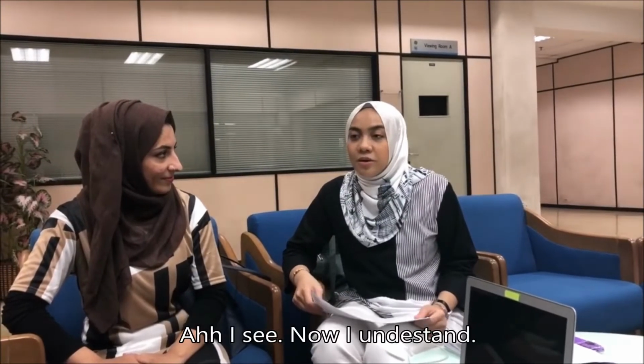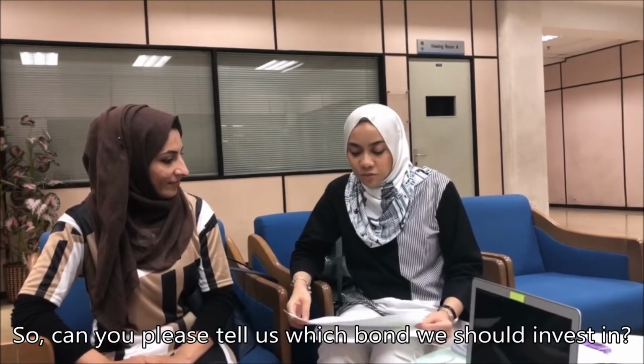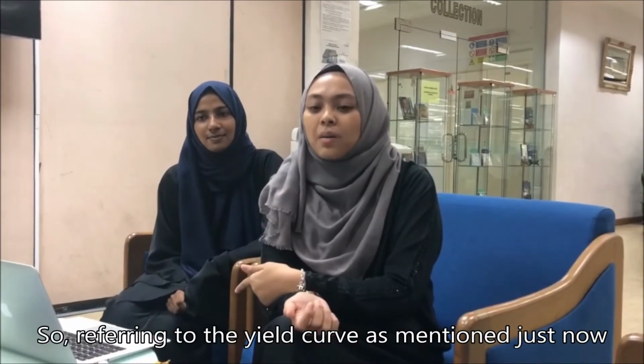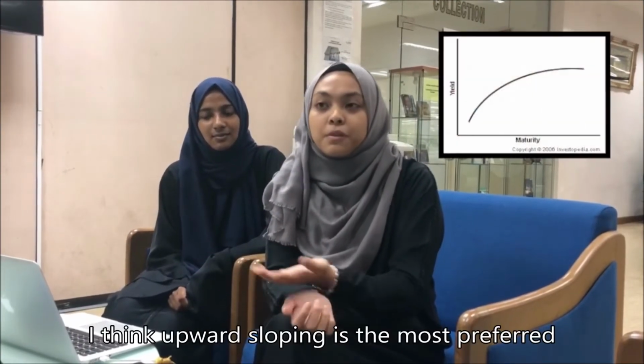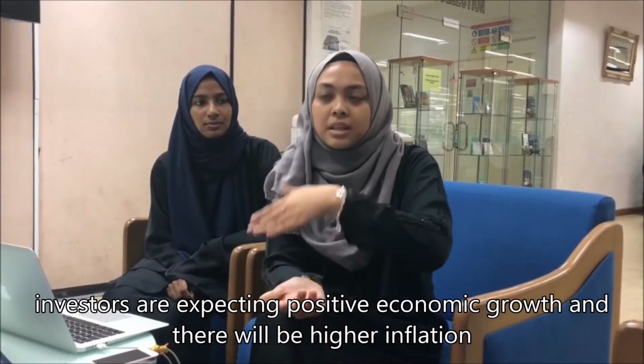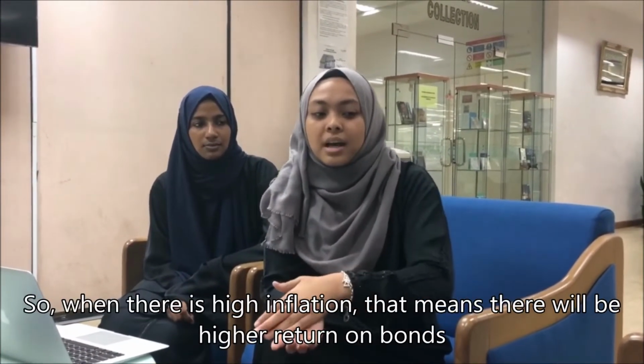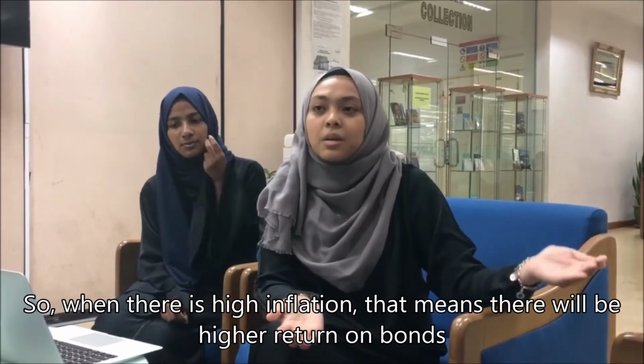I see. Now I understand a bit. So can you please tell us which bond we should invest in? Referring to the yield curve as mentioned just now, I think upward sloping is the most preferred because a positive steep curve means that investors are expecting positive economic growth and higher inflation. So when there is high inflation, that means there will be a higher return on bonds.